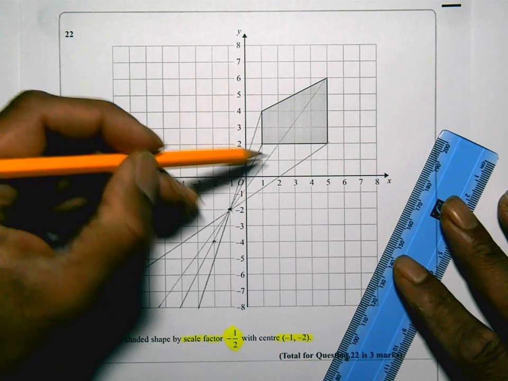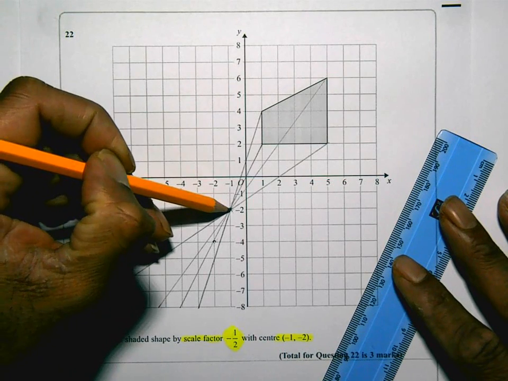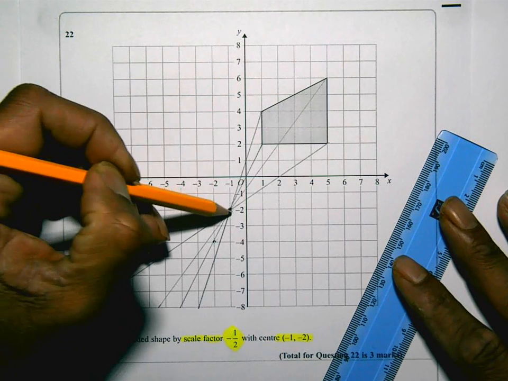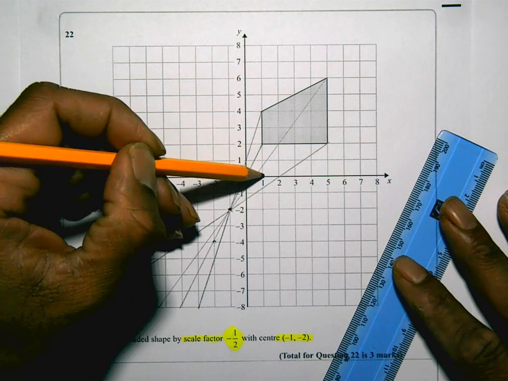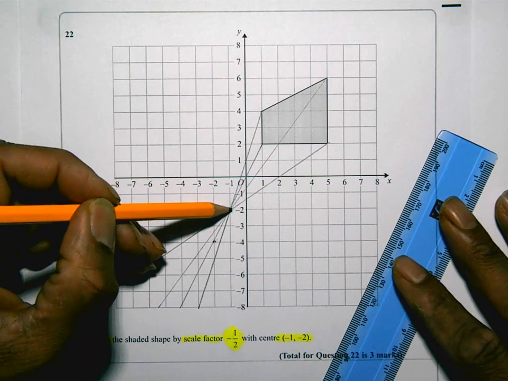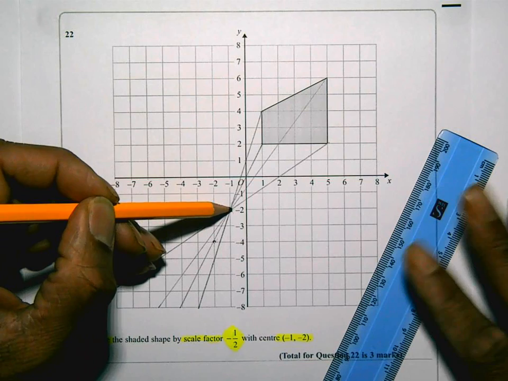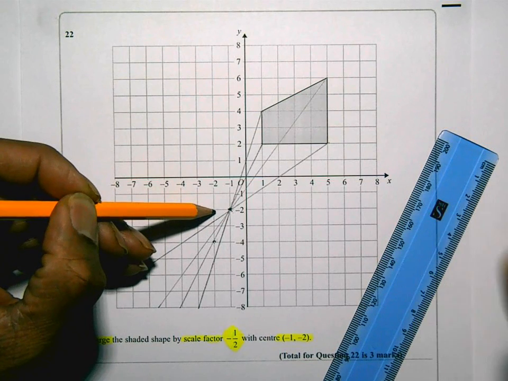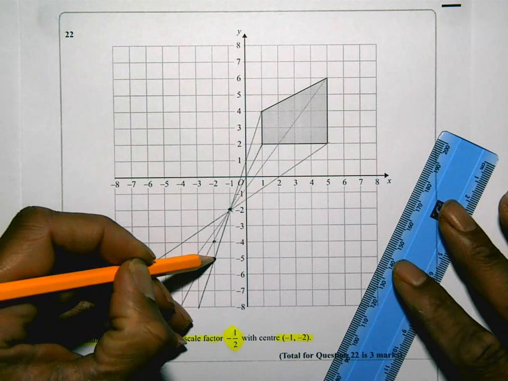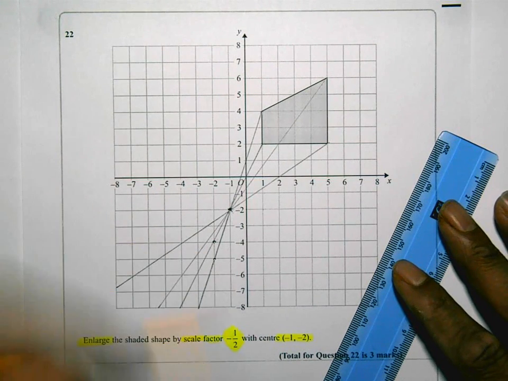How do I get from this corner here? So it's from this center of enlargement to this corner at the top. 2 across, and then 1, 2, 3, 4, 5, 6. So from here, I will be going half that amount, 1 across, and then not 6, but 3. So going across to there, and it is bang on that line. So that helps me, and that tells me I'm doing right so far.